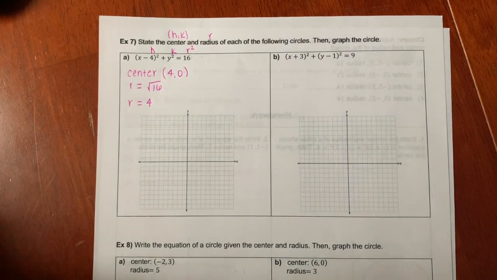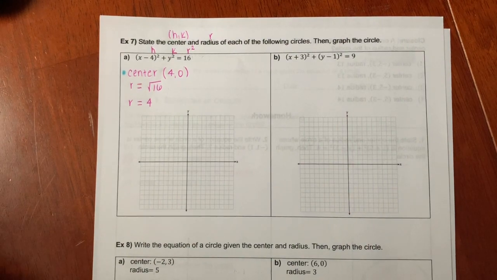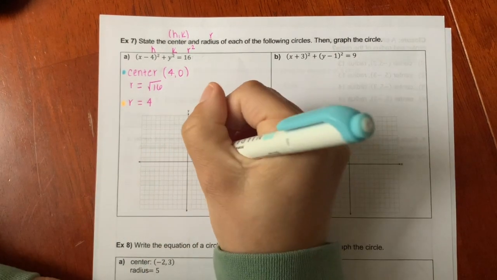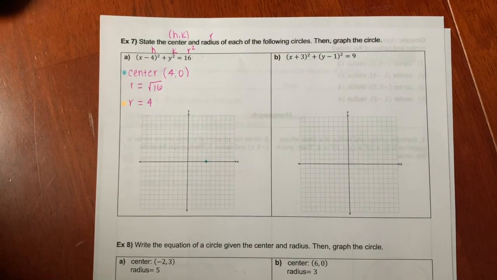So you have to use these two components, a center and a radius, to graph that circle. Starting at your center, so plot 4, 0. From that center, just like we talked about with the do now, map out your radius.